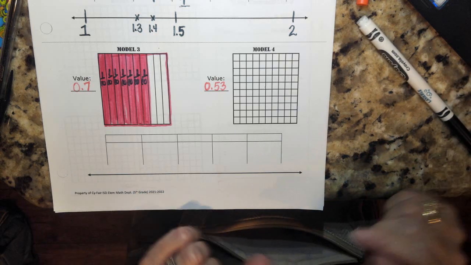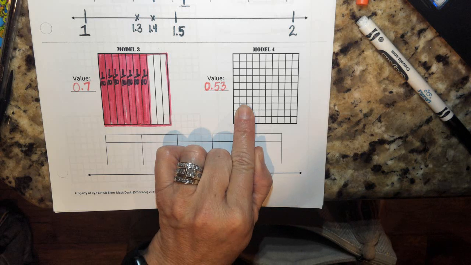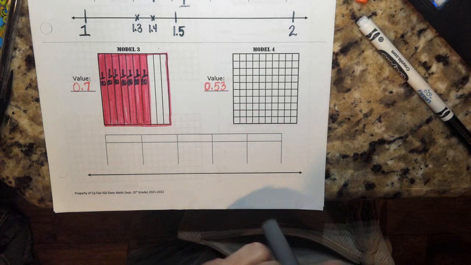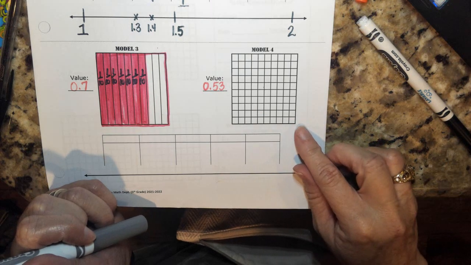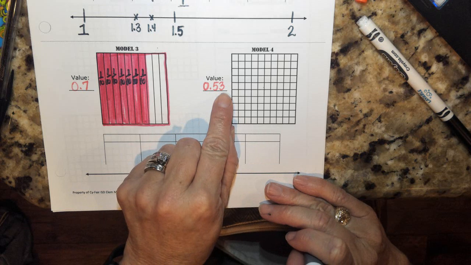Next thing that I'm going to do is represent 53 hundredths. When I look at this model, I notice that this particular model is cut into 100 equal pieces, and I need 53 of them.